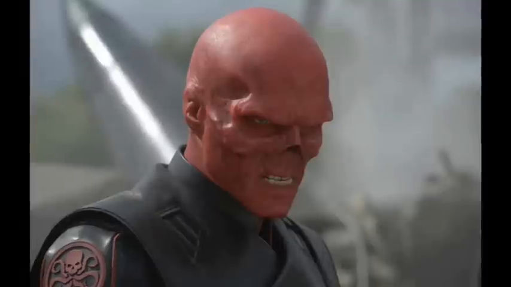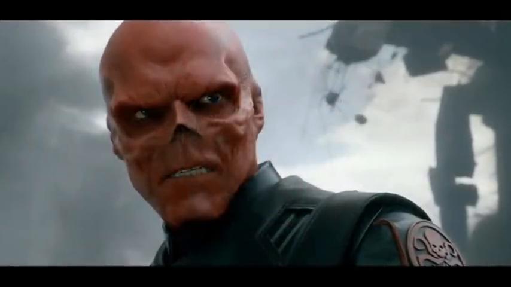The prosthetic makeup for the Red Skull is great. It couldn't look any better. I'm glad they went with prosthetics instead of CGI.